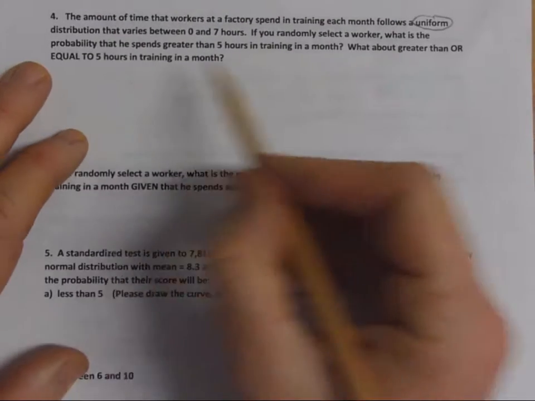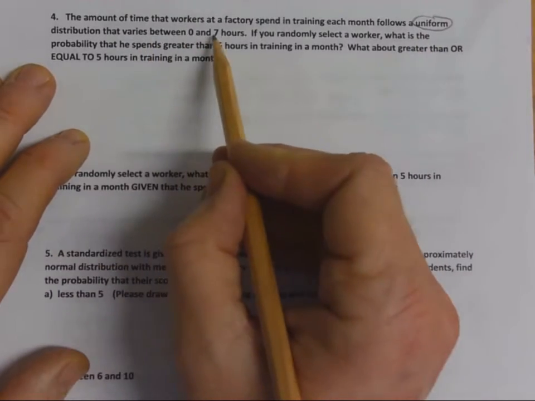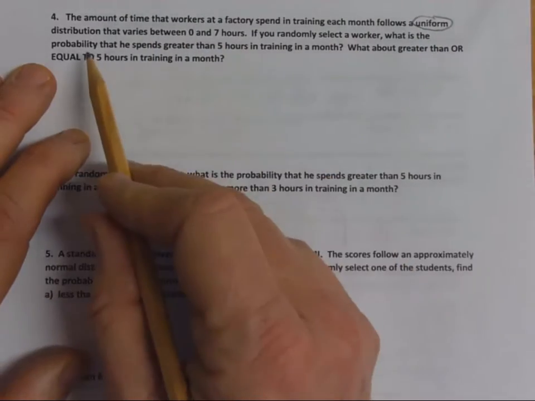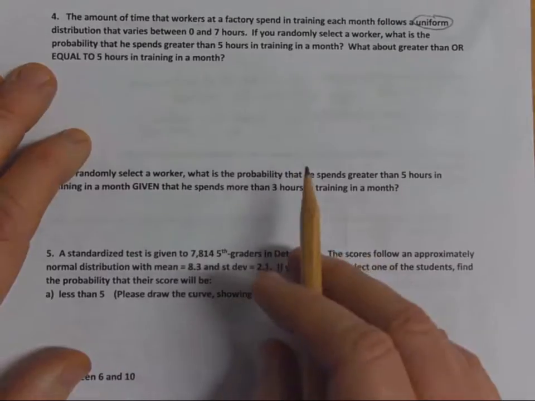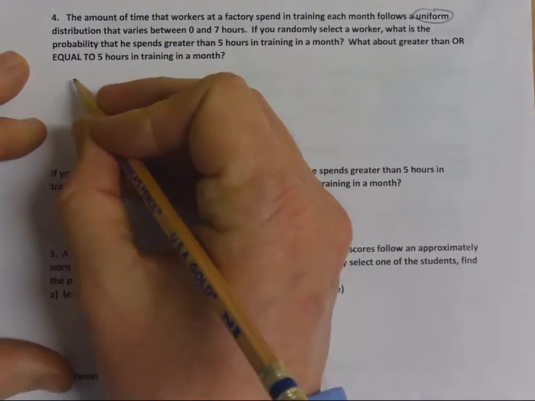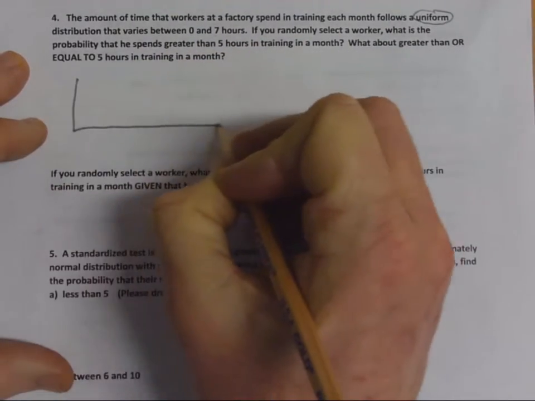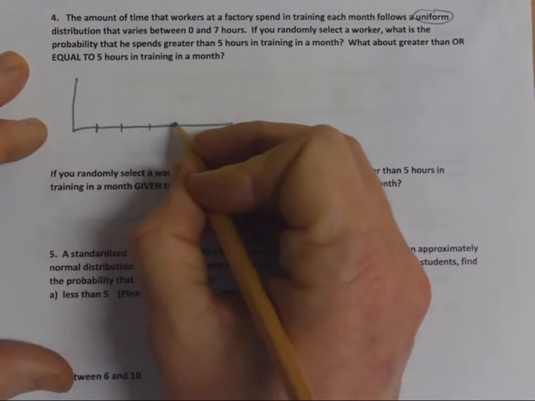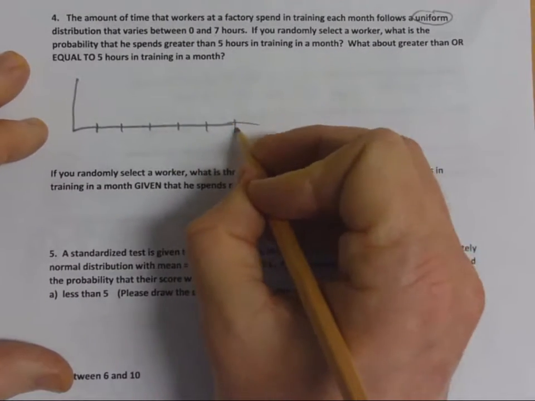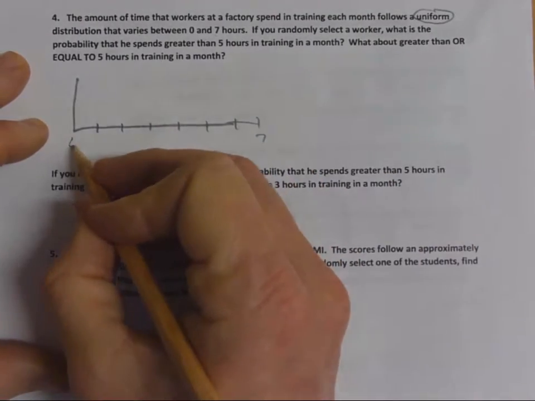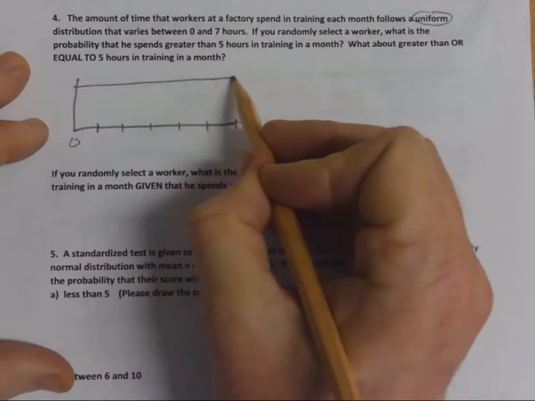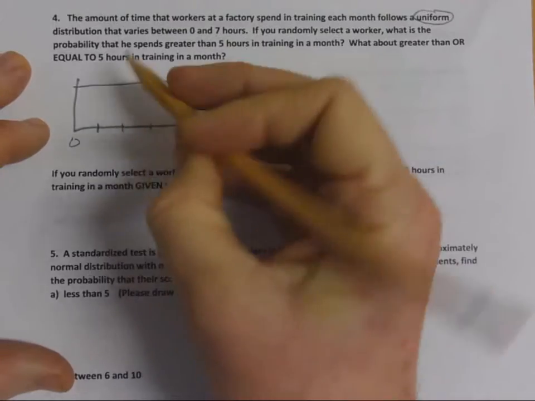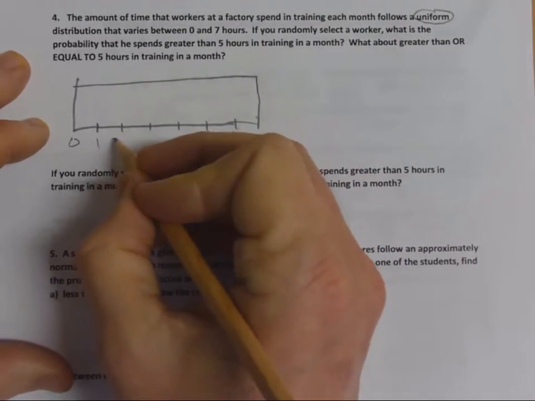So what we've got here is a uniform distribution that varies between 0 and 7. If you randomly select a worker, what is the probability he spends greater than 5 hours in training? The way I do this, and there can be different ways to do this, I just show the numbers: 1, 2, 3, 4, 5, 6, 7. So there's 7. Uniform just means it's going straight across. It's making a rectangle, where everything is occurring equally.